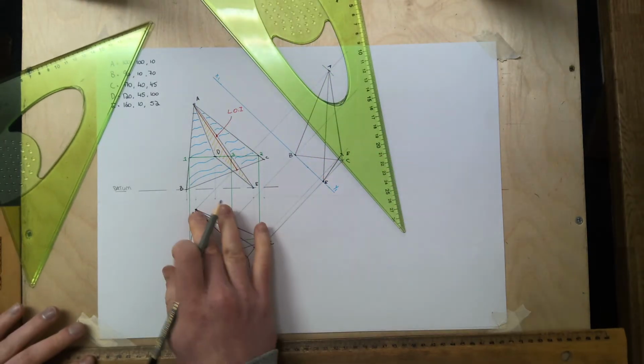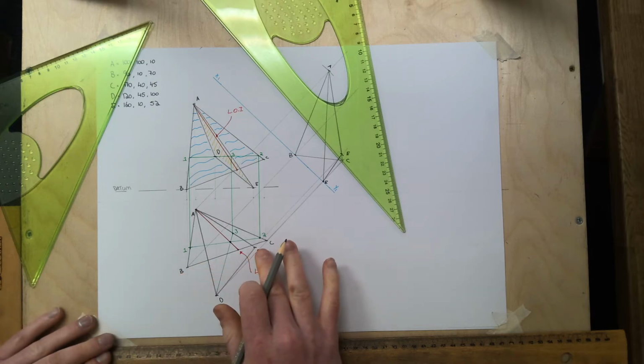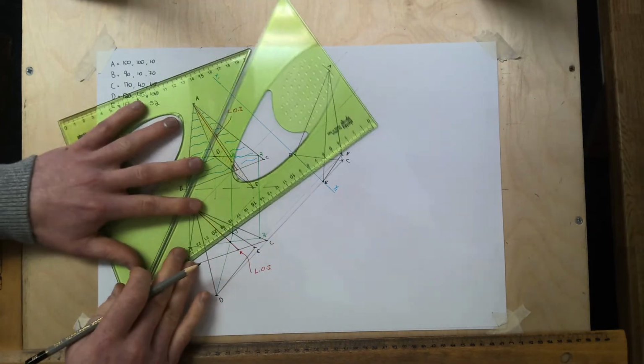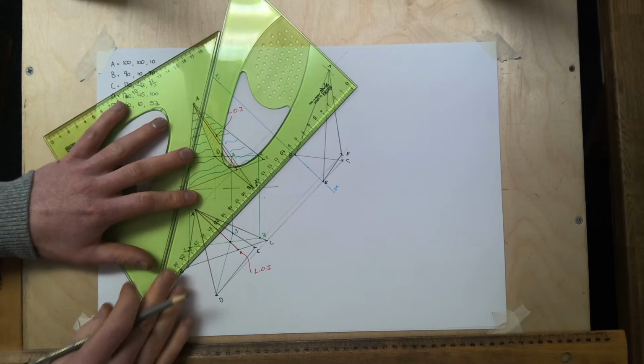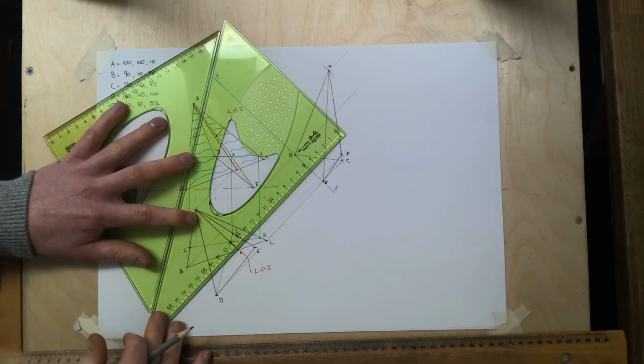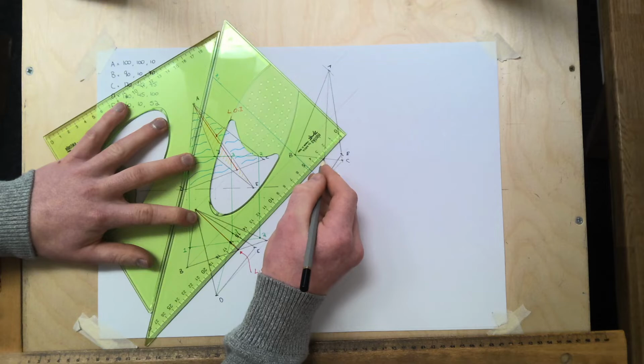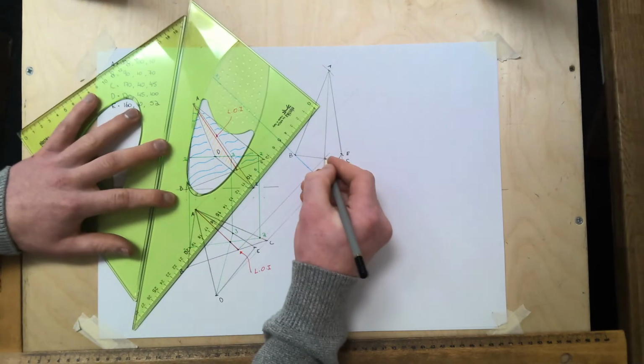So my line of intersection starts in corner A and it cuts B, C at this point. So I'm going to bring up this point down here to where it cuts the line BC, which is there.